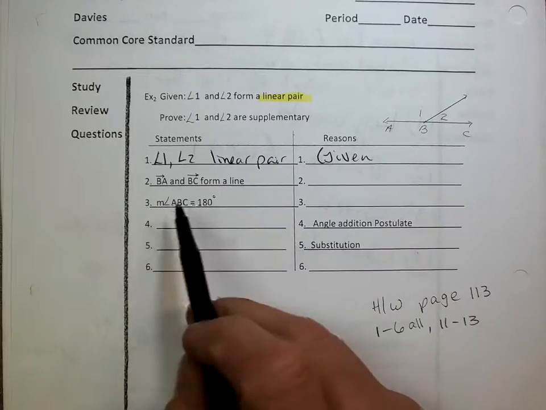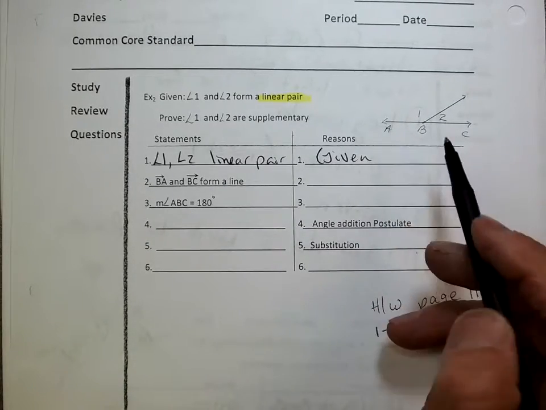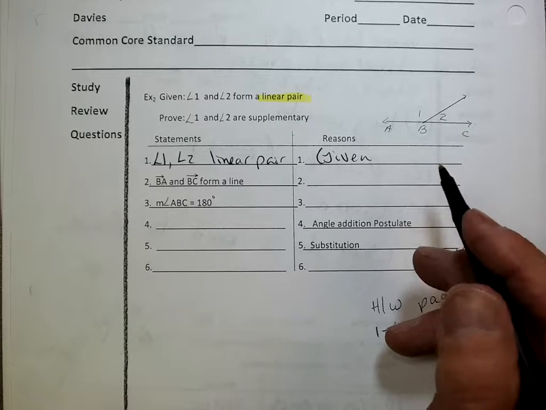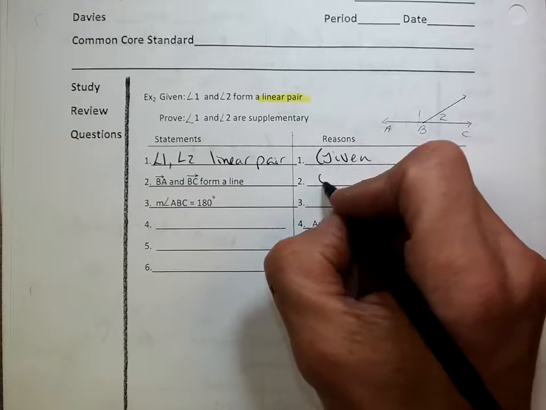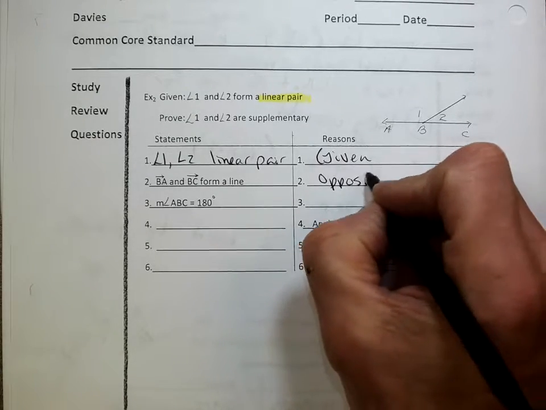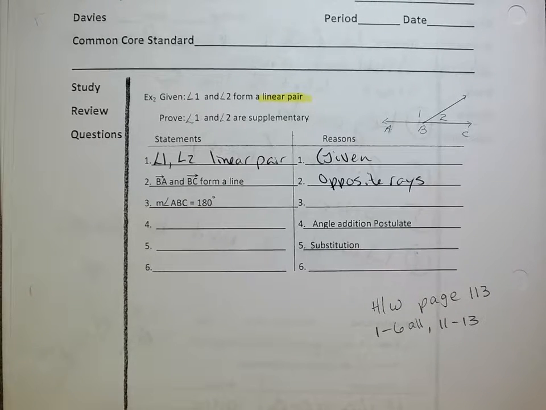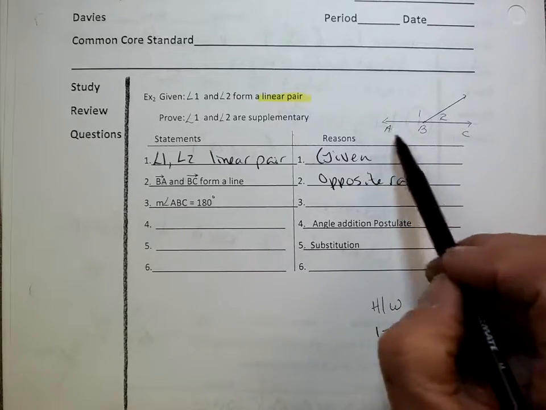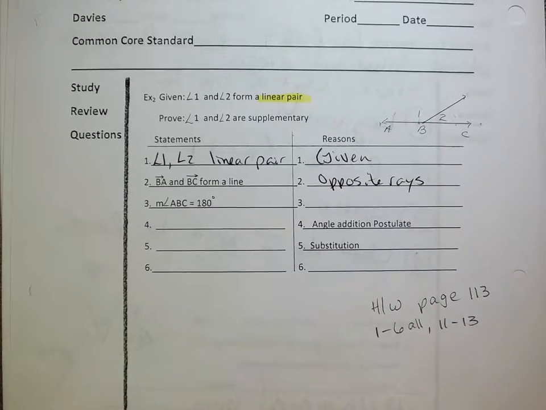Okay, example 2. BA, that's that one, and BC form a line. Well, that's just opposite rays, isn't it? So I'll say, well, those are opposite rays. Angle ABC adds up to 180 degrees.